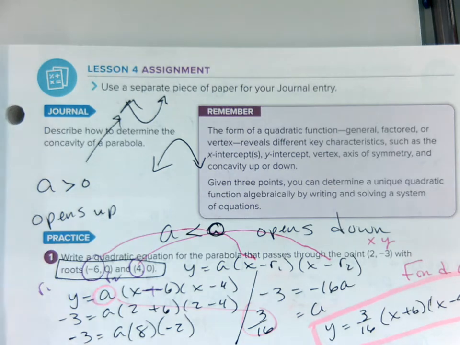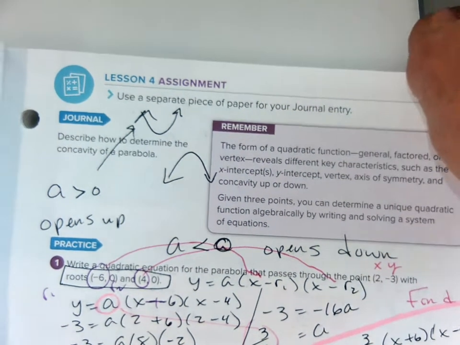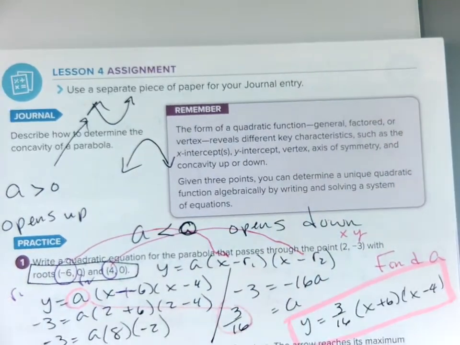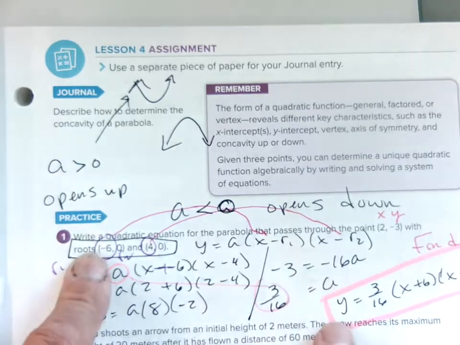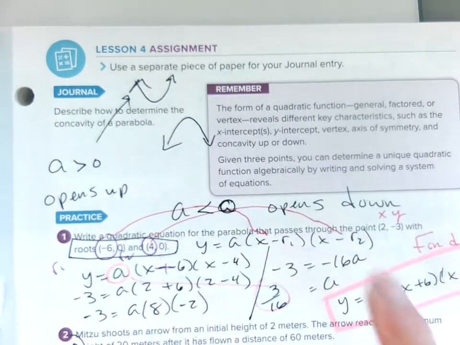Okay, everybody, let's do a little summary of what we did today. So we went through the assignment first, and first of all, if A is positive, we know it opens up. If A is negative, it opens down.